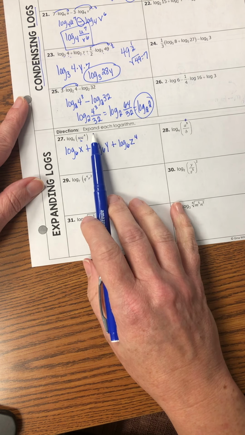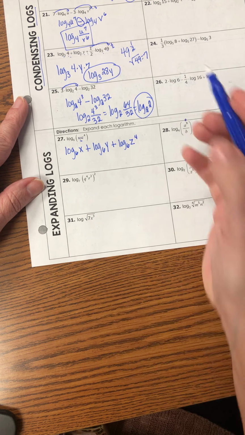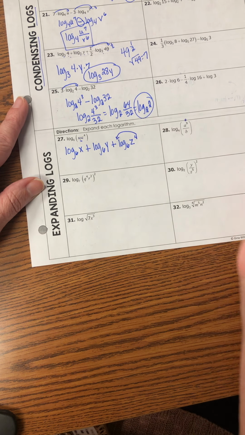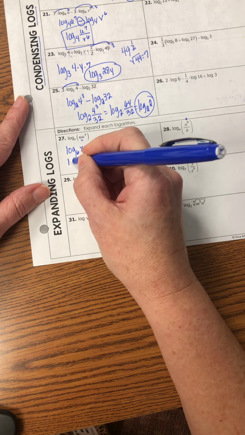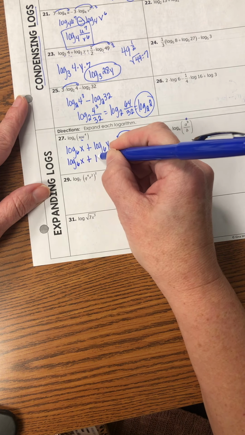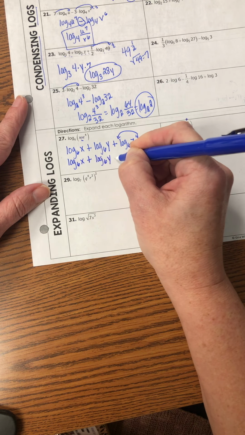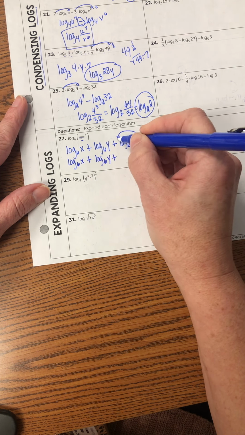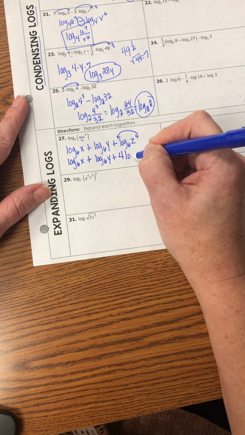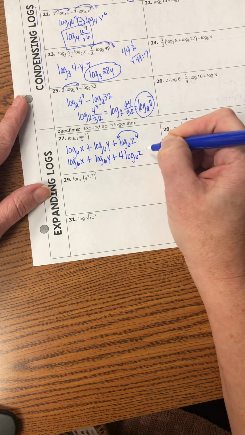Once I get it in expanded form with my addition, then I can take any exponents that I have and bring them to the front of the logarithm. So I'll have log base 6 of x plus log base 6 of y plus bring the 4 to the front using the power property, 4 times log base 6 of z.